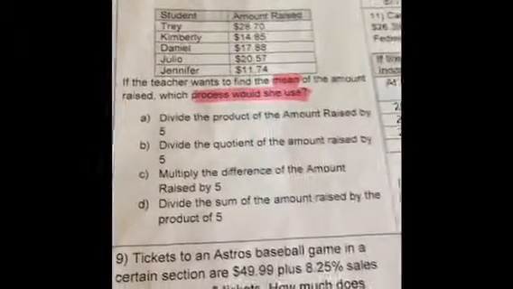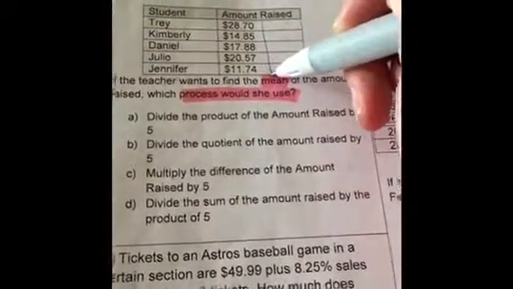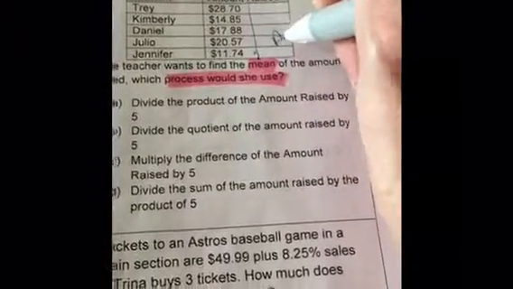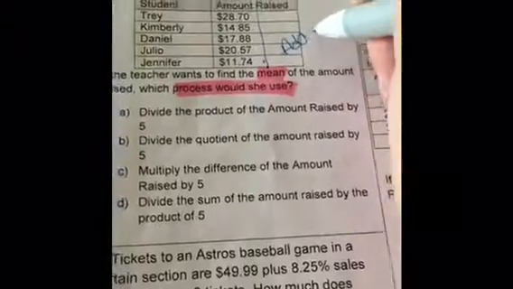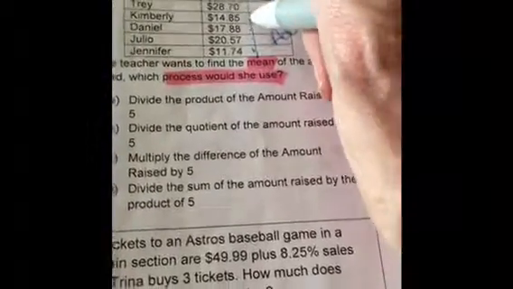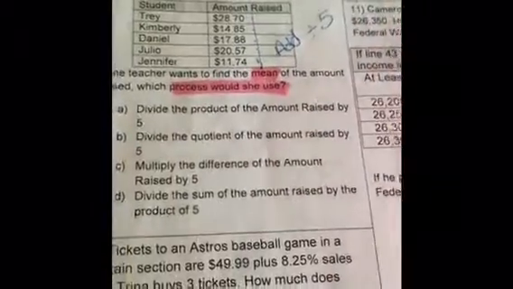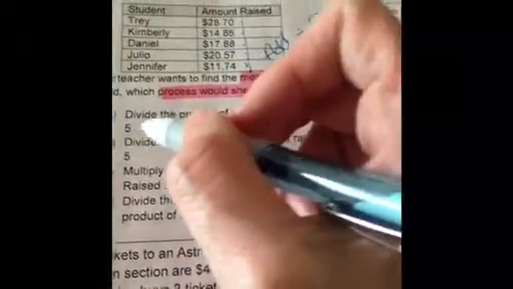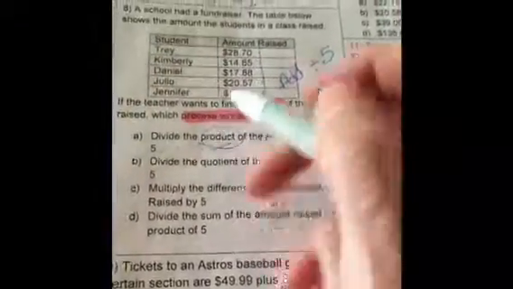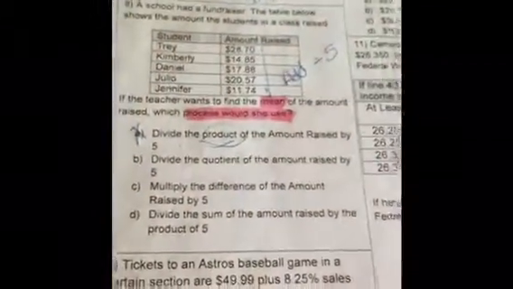To find the average or the mean, we add all these up and we divide by however many we have. So I'm going to add, and then I'm going to divide by 1, 2, 3, 4, 5. I'm going to divide by 5. All right. Divide the product, which means multiply, of the amounts raised by 5. No, I'm not multiplying anything.